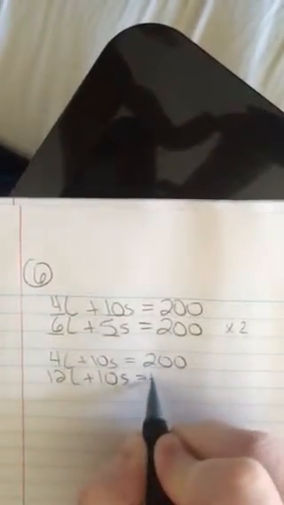So in this case, I'm going to multiply this entire equation by 2 so that I can change my 5s to 10s. So now I've got my original first equation that I haven't touched, and then my second one that I multiply everything by 2. So I have 12L plus 10S equals 400. So I multiplied the 6, the 5, and the 200 by 2.